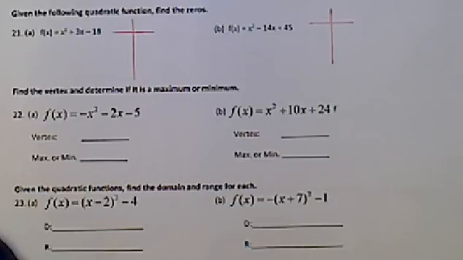So we set up our factors here, and we are going to say x minus 3 and x minus 6. Okay? Then you set each of those factors equal to 0, and solve for the zeros. So then we have x equals 3 and x equals negative 6.